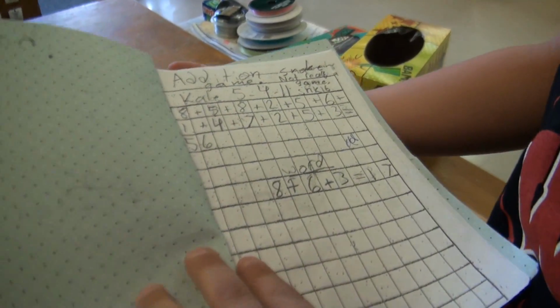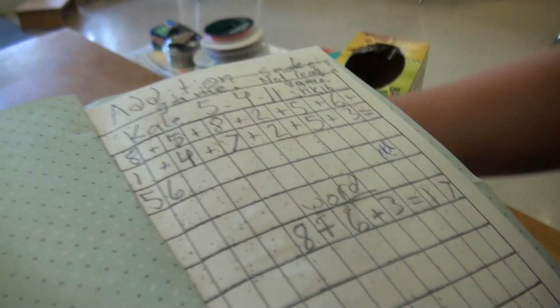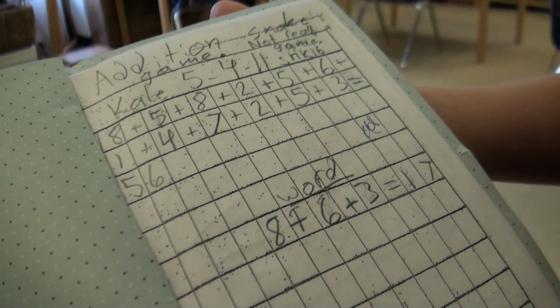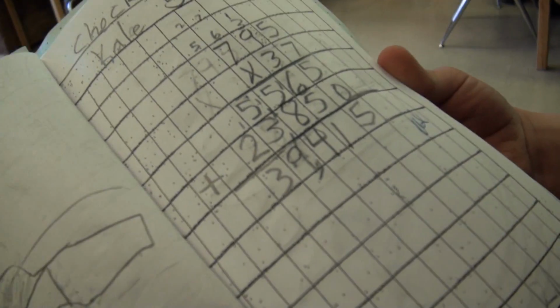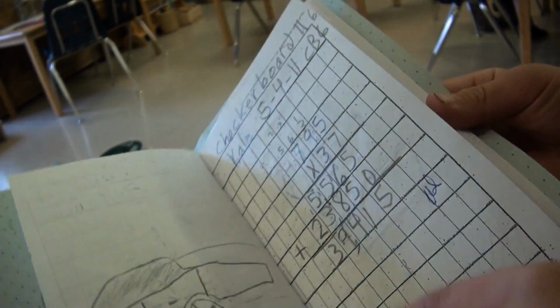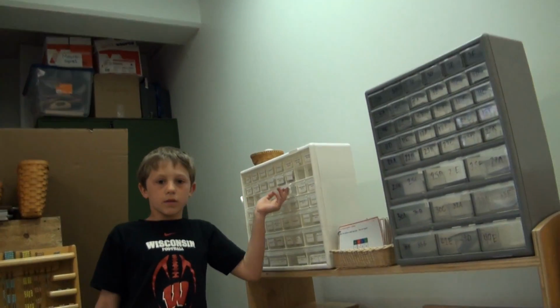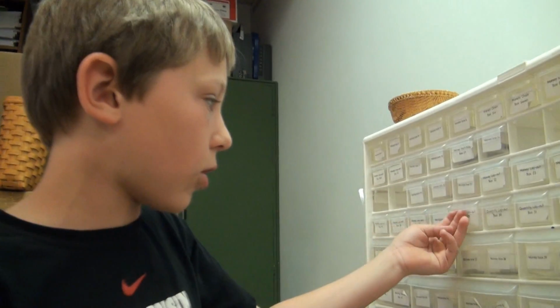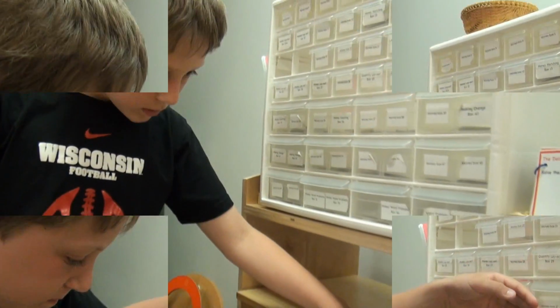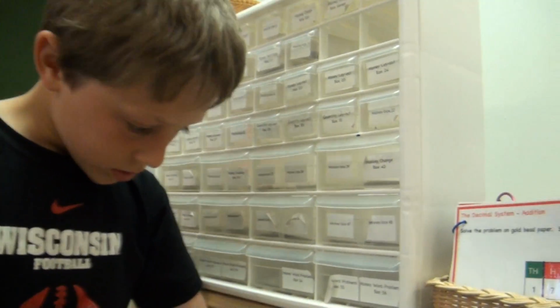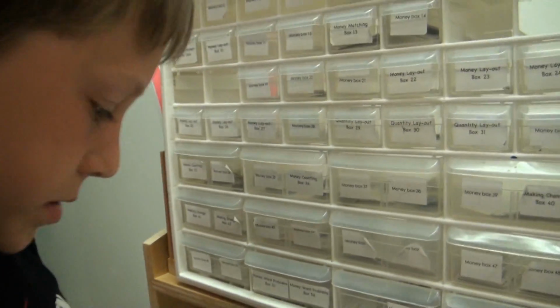Like, here's the snake game on my work plan over there. You gotta add all these numbers up. And here's the checkerboard. This is long multiplication. Then there's more of that. There's the money boxes. You like do all these word problems about money. Bead stair addition. You add numbers together.